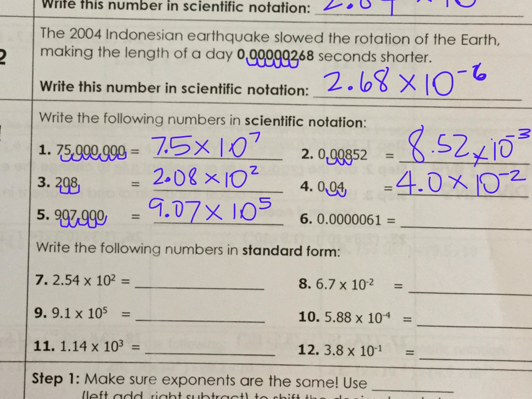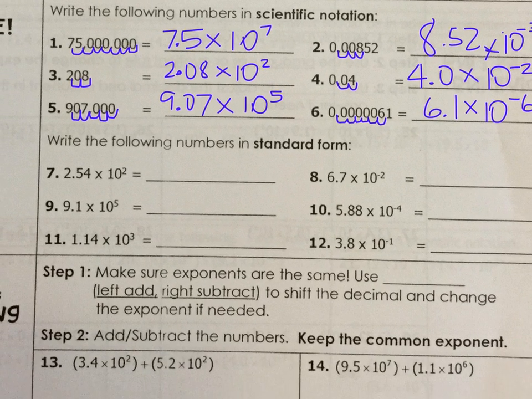This is a very small number. I have a negative exponent. 1, 2, 3, 4, 5, 6. 6.1 times 10 to the negative 6. So that's how I go from standard form, which is a normal number, to scientific notation.